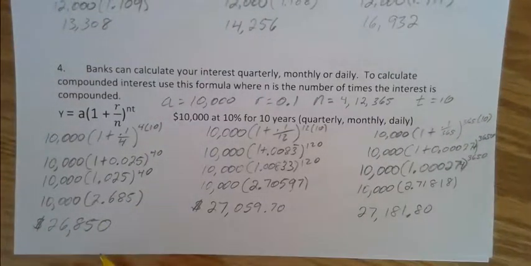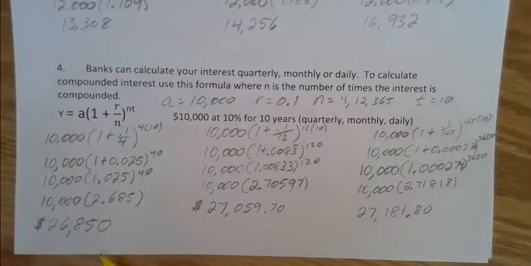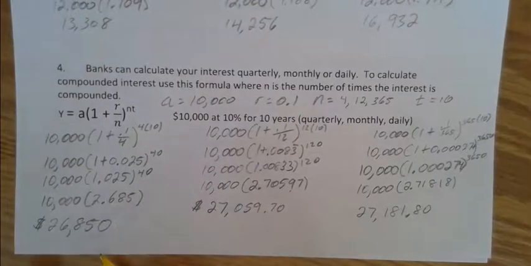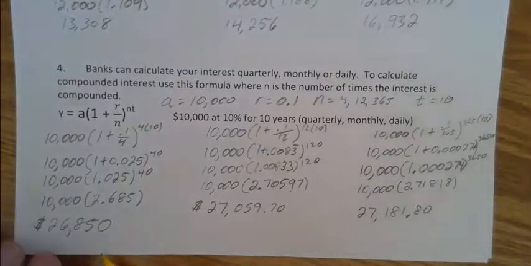After the first quarter, when you calculate the second quarter, you're making money on the money you made the first quarter. And then in your third quarter, you're making money on top of the money you made first and second, including the extra you made off of the first quarter. And then the fourth quarter, and so forth, it keeps growing that way.